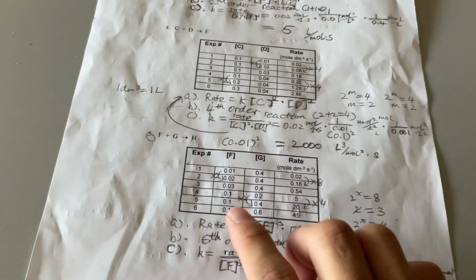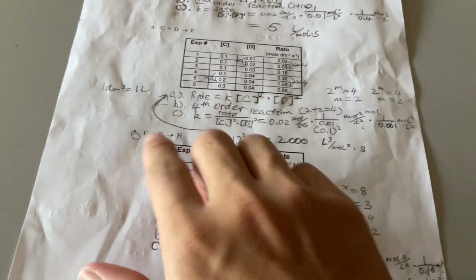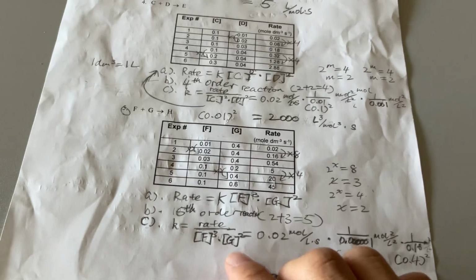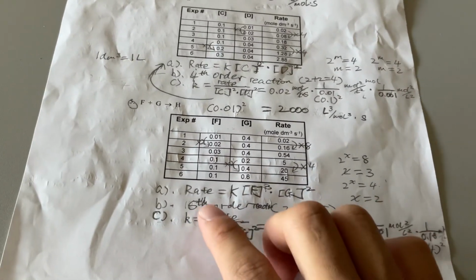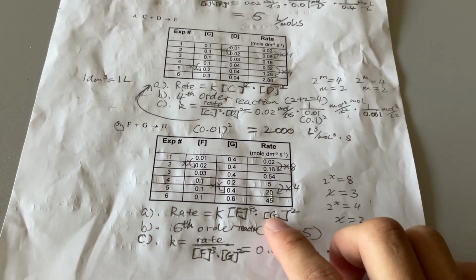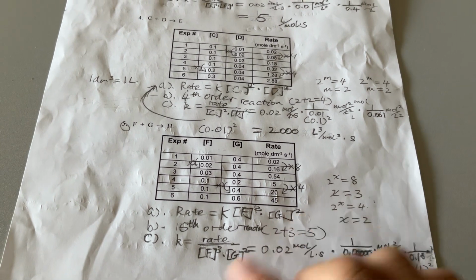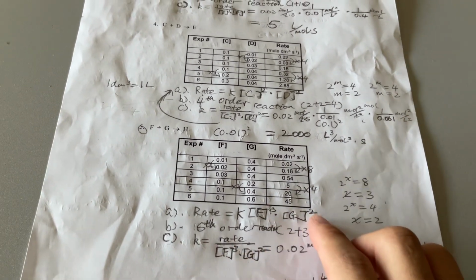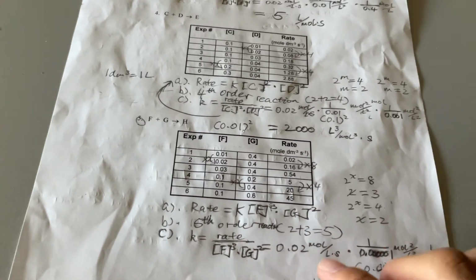And lastly, we have F plus J that gets us H. So basically, we're also applying the same formula here. This gets us the rate equals k multiplied by F to the power 3 multiplied by J to the power 2. So when you add them all together, this gets us the fifth order reaction.